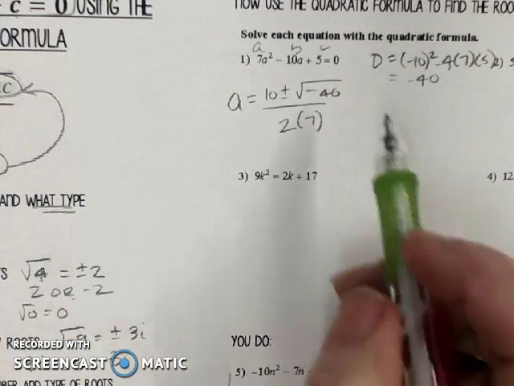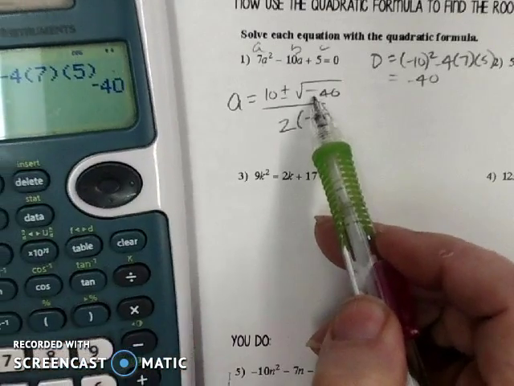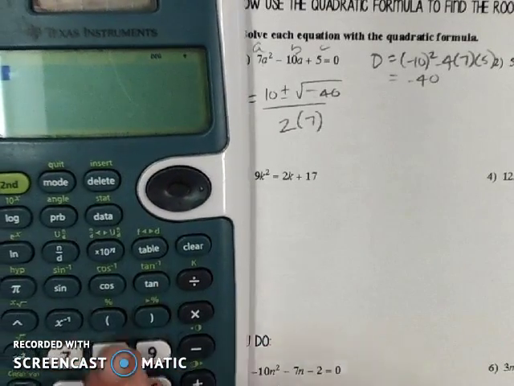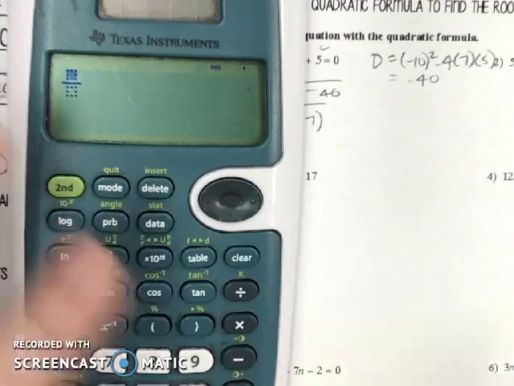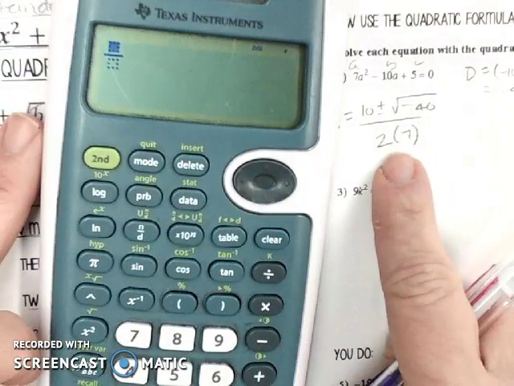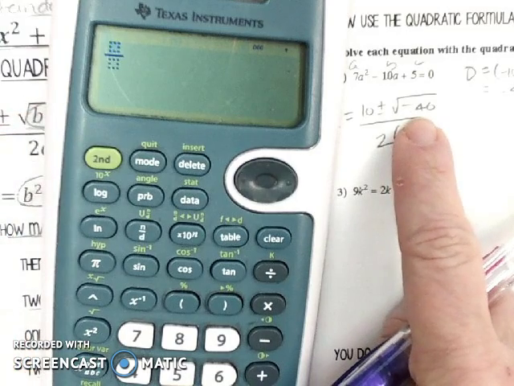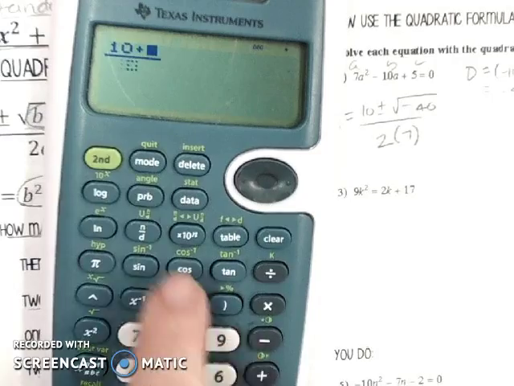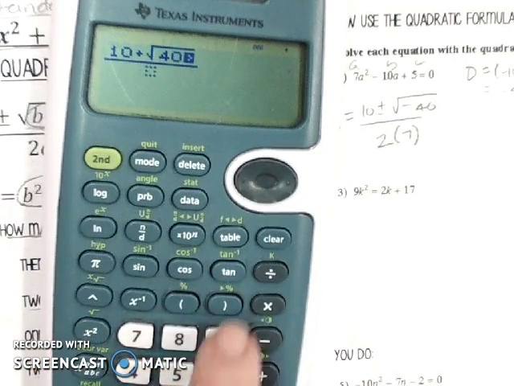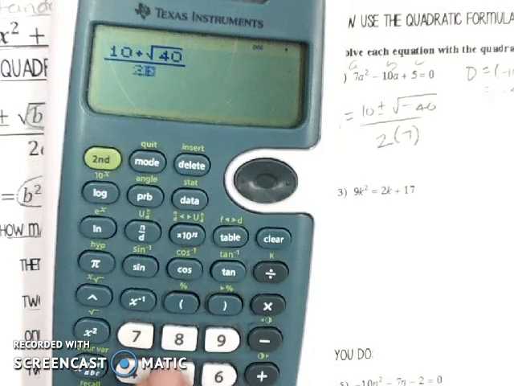So I can't plug this in my calculator with that negative, but I can do this. Hit that fraction button, type this in exactly like it is, with the exception of putting the negative under the radical. I already know that 40 is not a perfect square, so I can do this on my calculator. So 10 plus the square root of 40, not negative 40, over 2 times 7, and I get this.